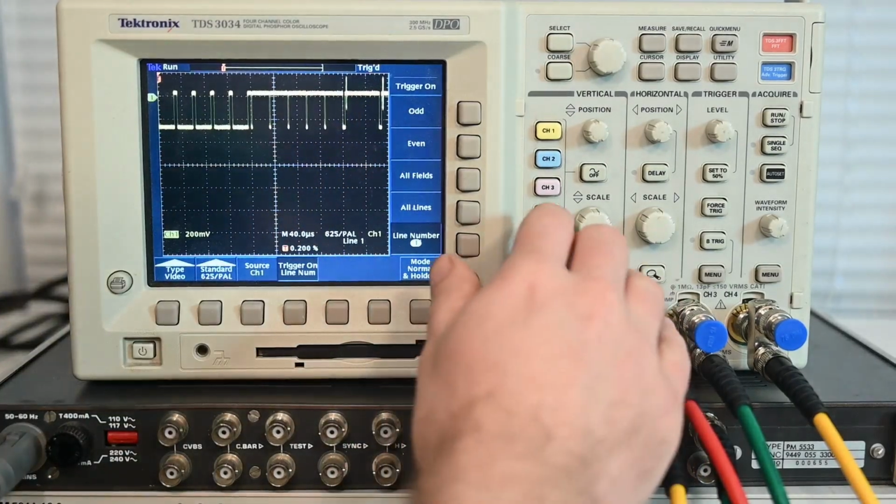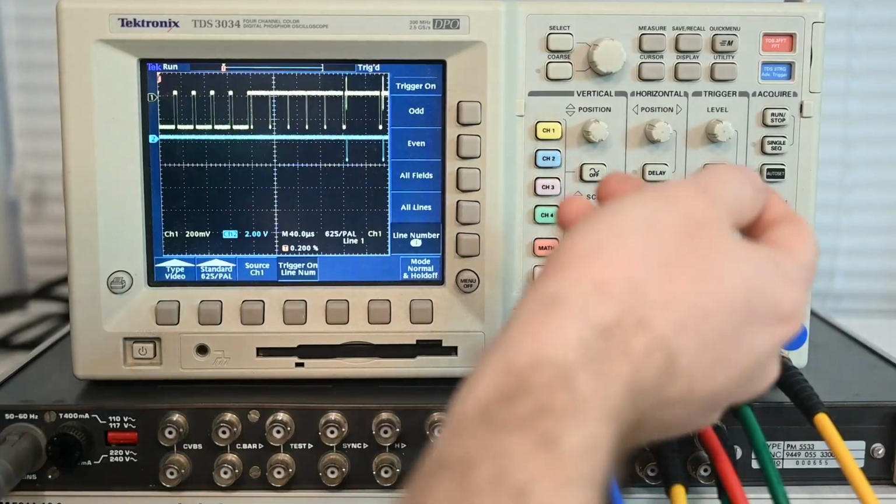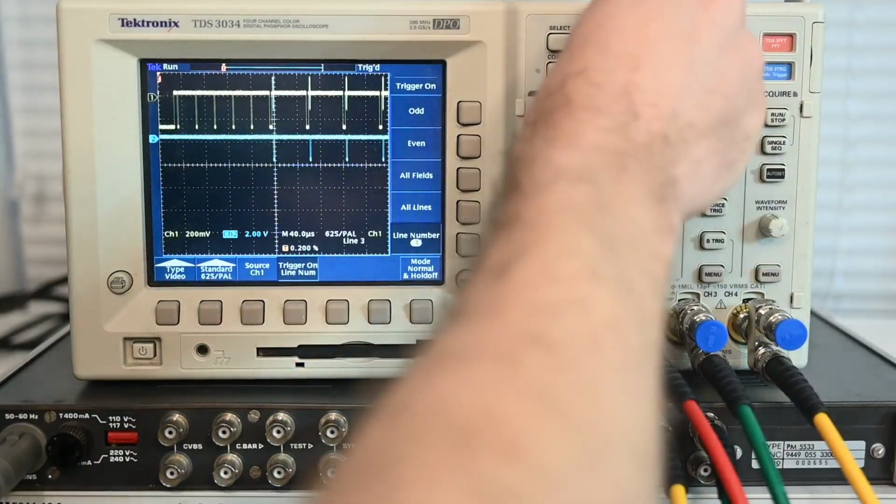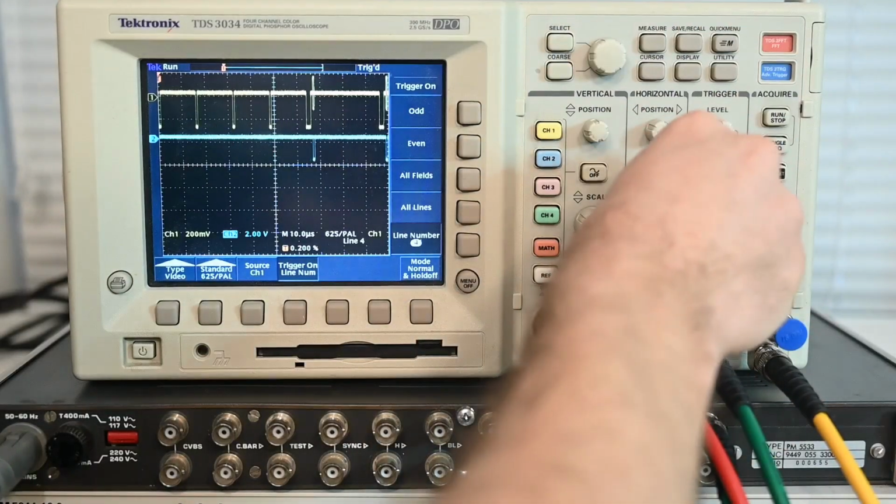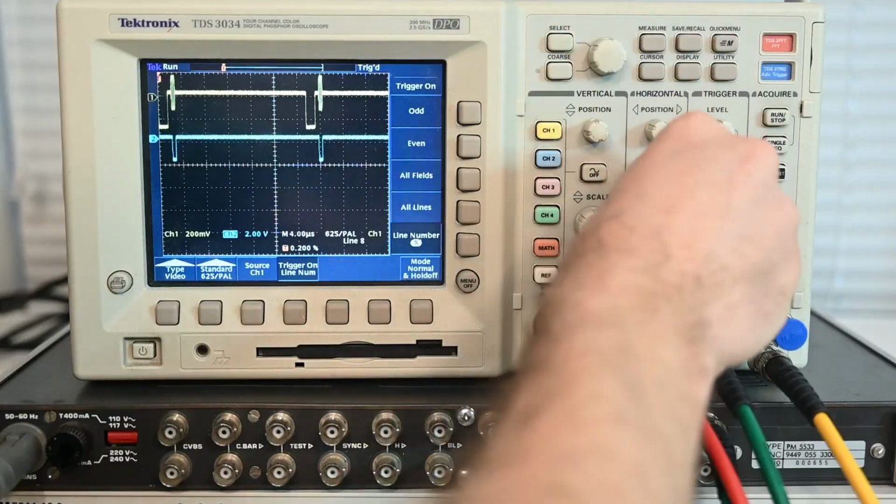So if we switch on our channel 2, this is our burst gate signal. So if we just scroll across a bit and zoom in on that, we can get an idea of what this is doing.